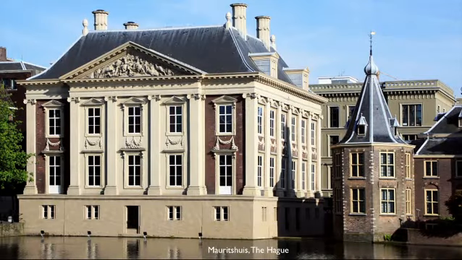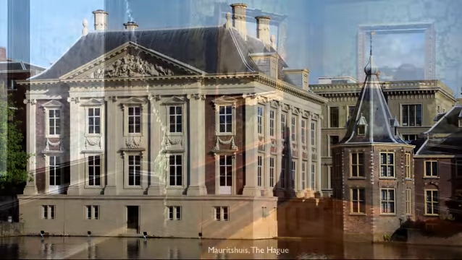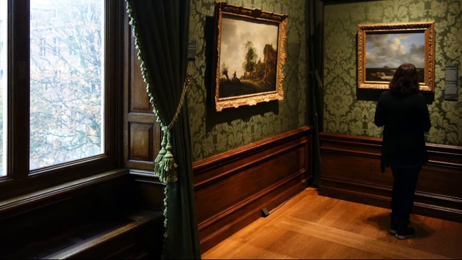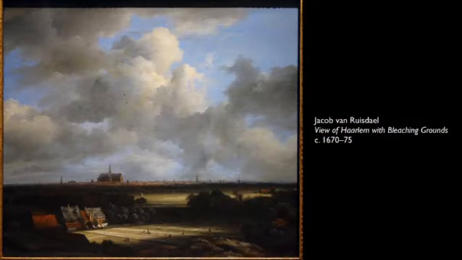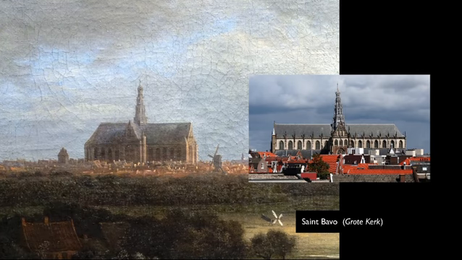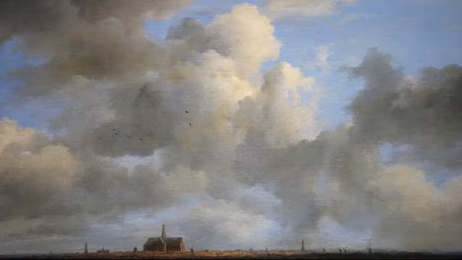We're in the Mauritshuis in The Hague in the Netherlands, and we're looking at probably the most famous painting by Jacob van Ruysdael. This is a landscape of the city of Haarlem. And it's recognizably Haarlem because of the church of St. Bavo that rises above the skyline. But most of the painting is cloud.